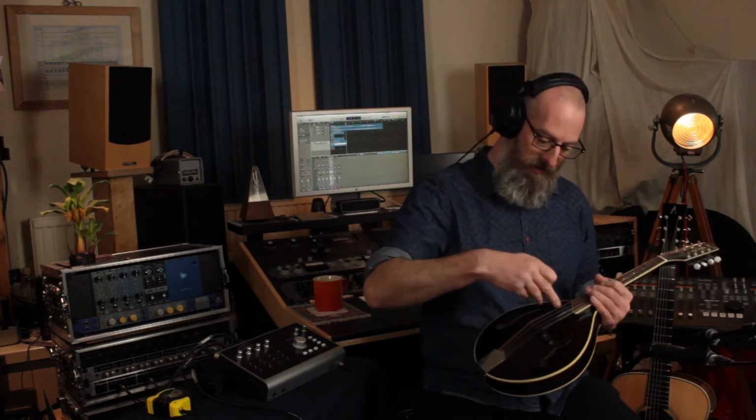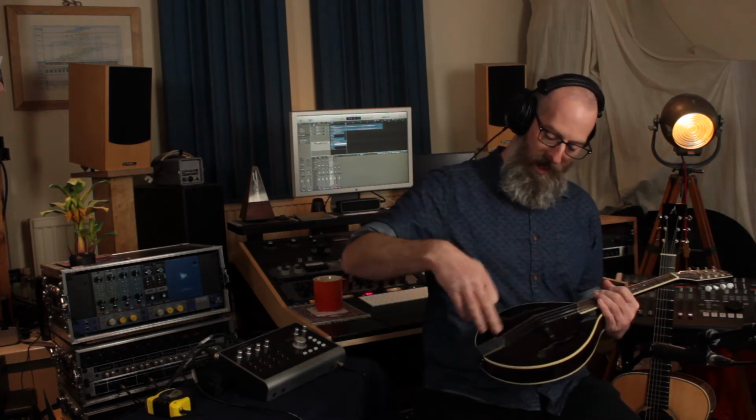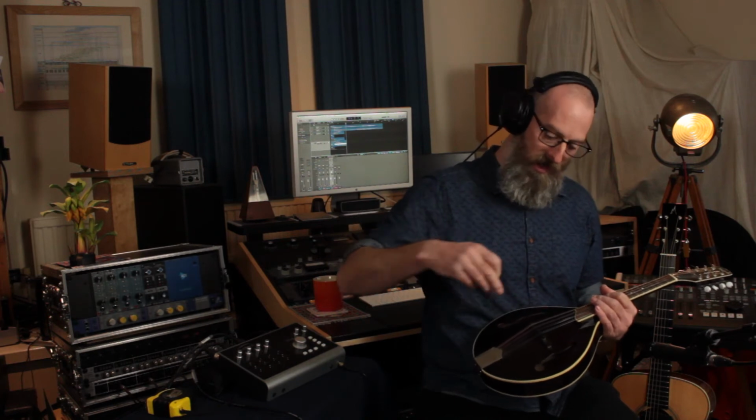With dobros, there are two areas in a dobro that make sound. There's the sound hole, which is very warm, and there's the cone, which is very bright. So I tend to put a microphone somewhere between the two of them, again, observing the distance rules that we talked about earlier on. With a double bass, this is quite a complicated one.